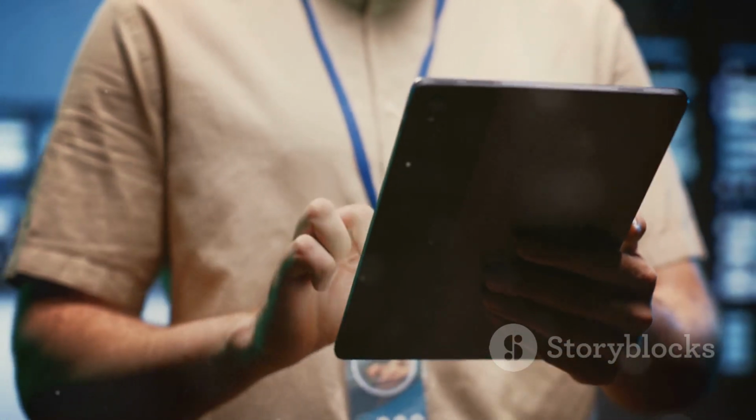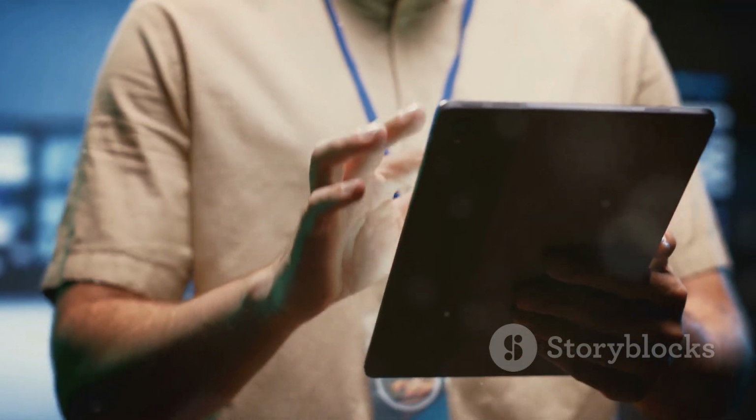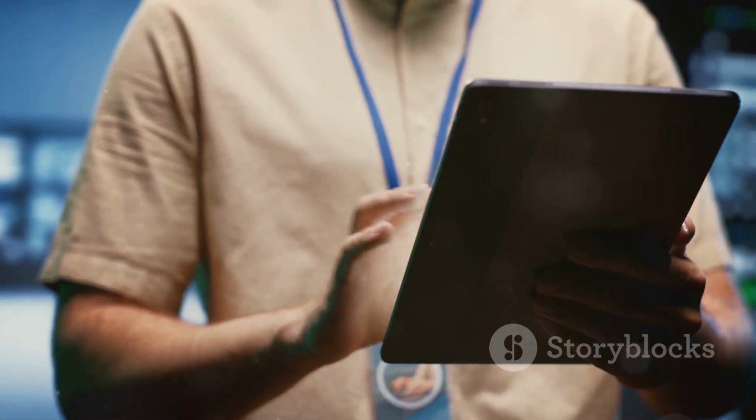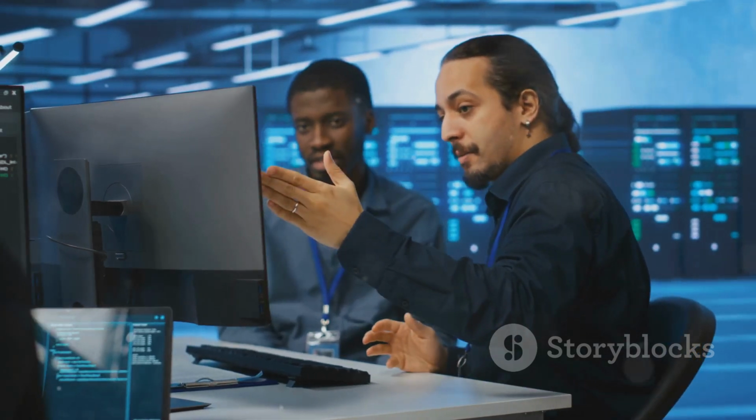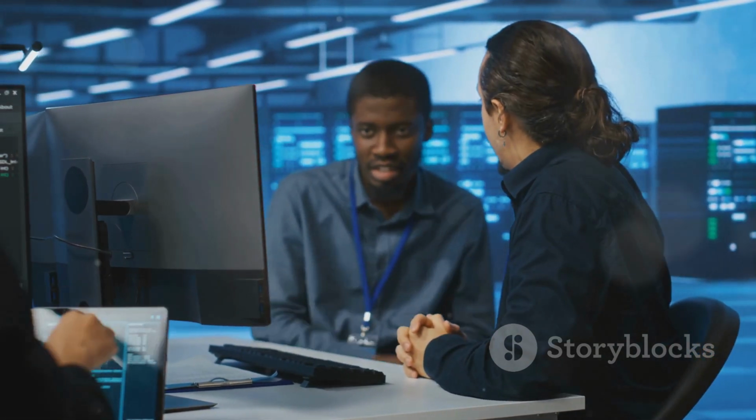Question 18. Describe your approach to explaining technical issues to a non-technical user. Use simple, clear language, avoid jargon, and provide analogies or visual aids if necessary.